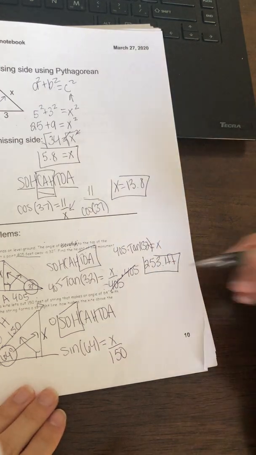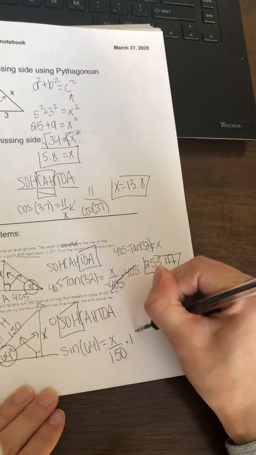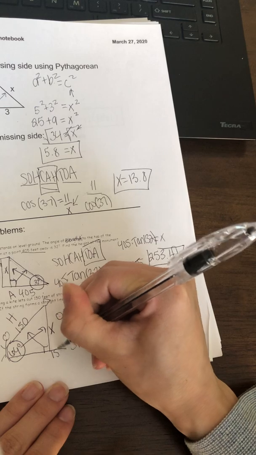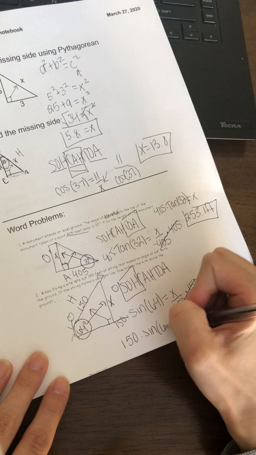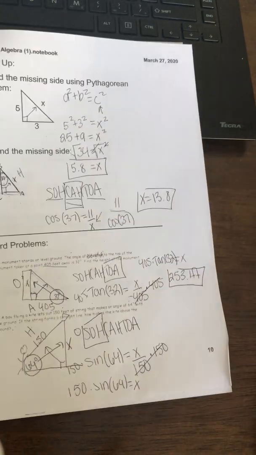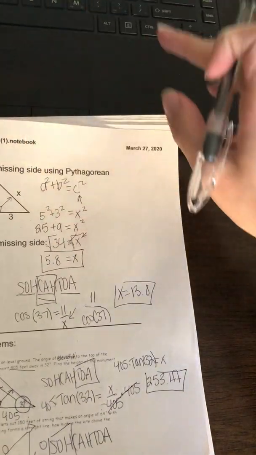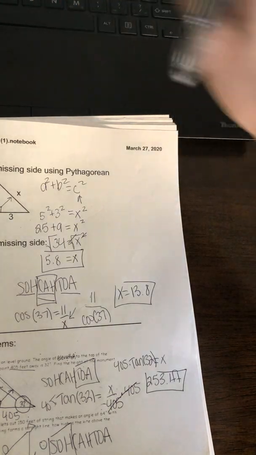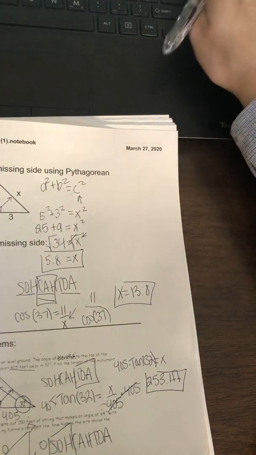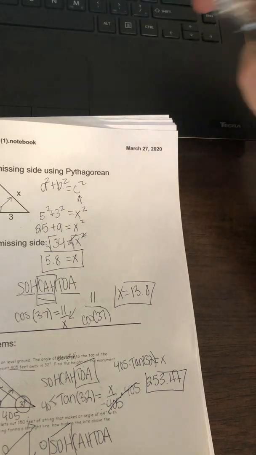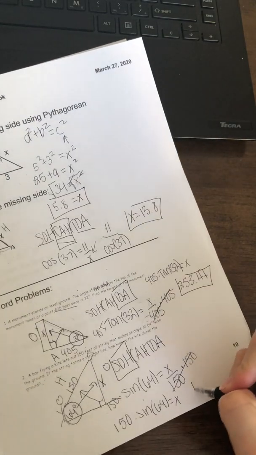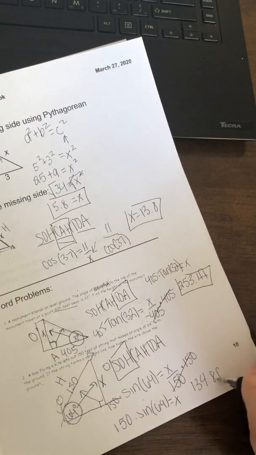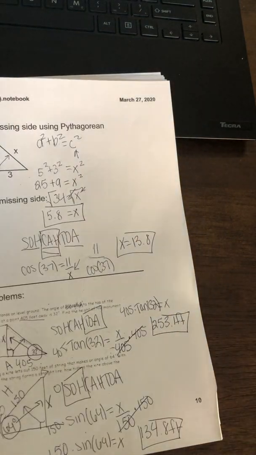Again, X is on the top this time, just like this example. So we need to multiply 150 on both sides to get X by itself first before we put it into Desmos. So this is what I'm going to put into Desmos. I'm going to put in 150 times sine of 64. And I get 134.8, and again we'll say feet because we're talking about how high the kite is above the ground.